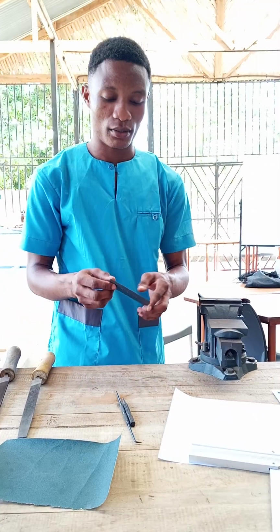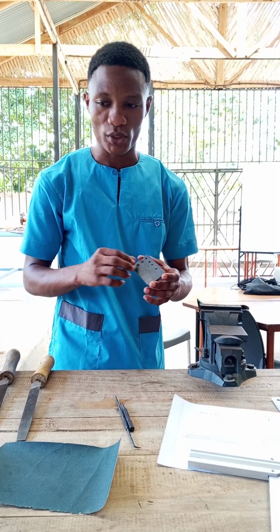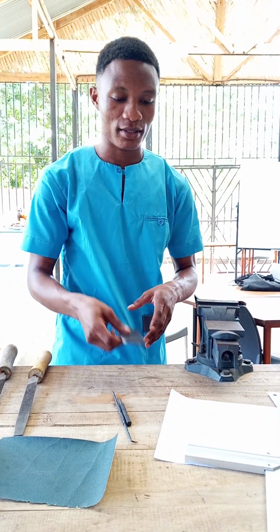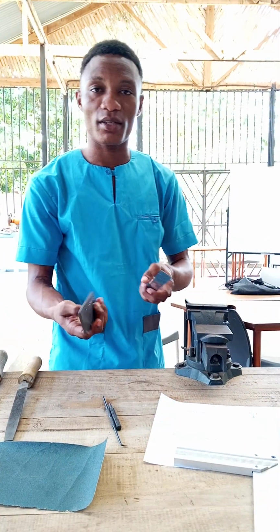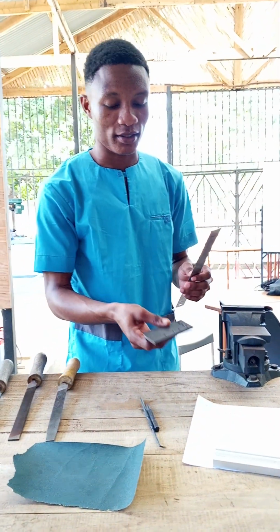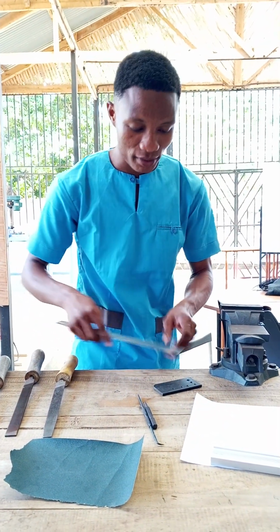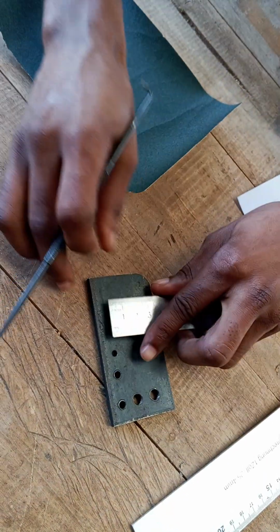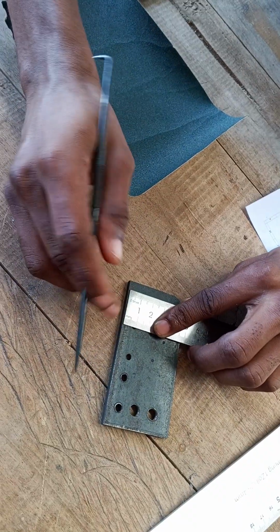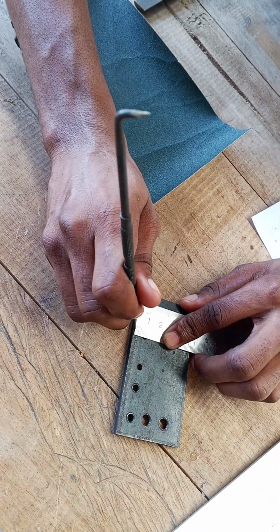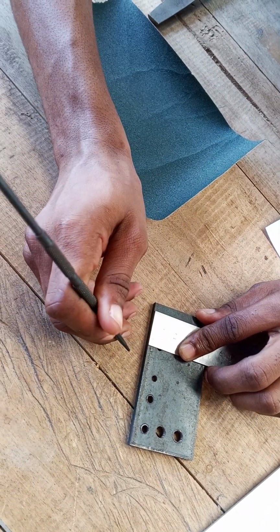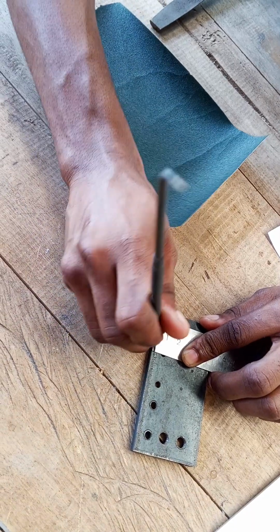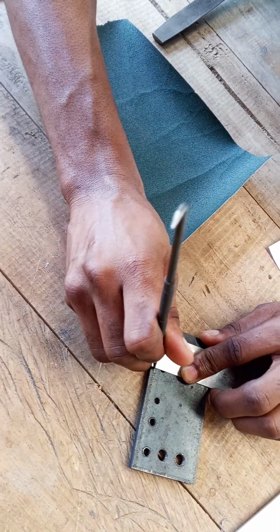I'll use my workpiece to demonstrate how filing takes place. I'm going to start by measuring certain dimensions on my workpiece. For example, I want to file this workpiece by around 2 millimeters here.